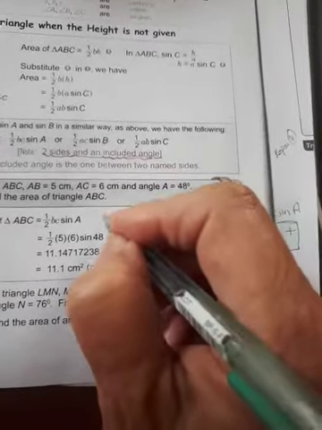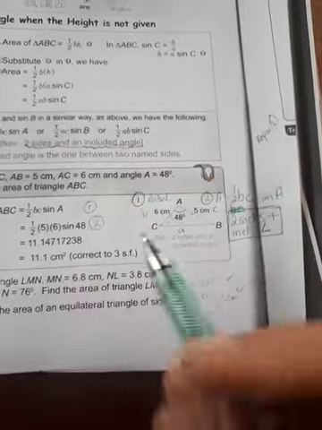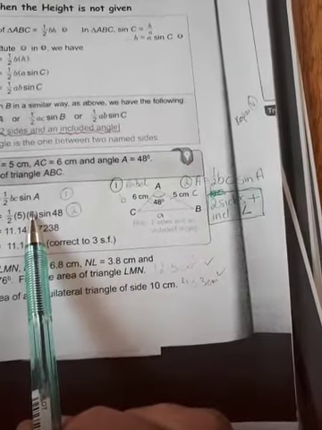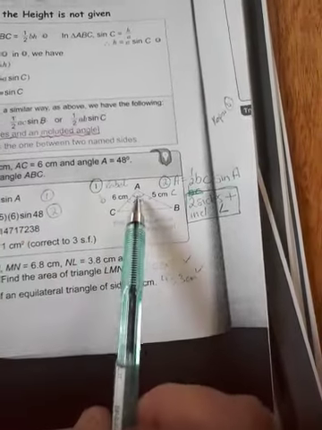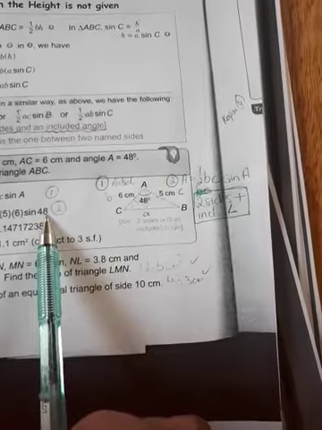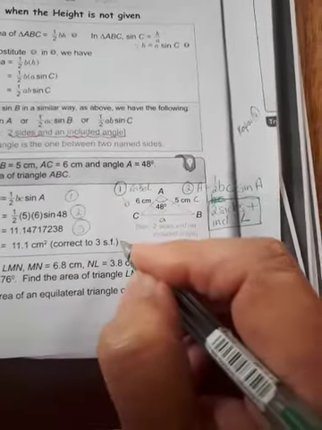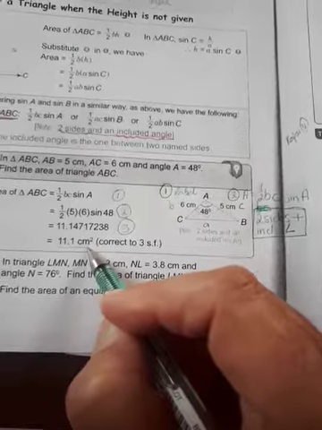So once you have chosen your formula, it really is the basics as always. Then we're going to substitute. So instead of b, we're going to write 6. Instead of c, we're going to write 5. Instead of A, we're going to write sin 48. You put that into your calculator, you calculate, and lastly, round your answer to 3 significant figures.